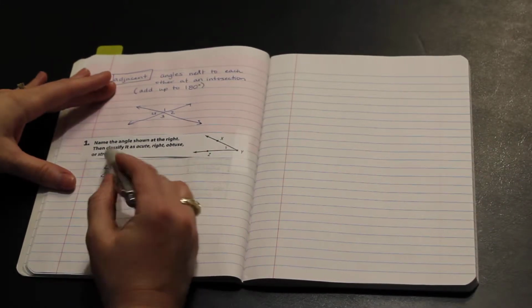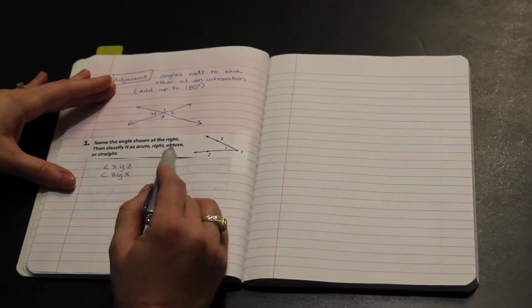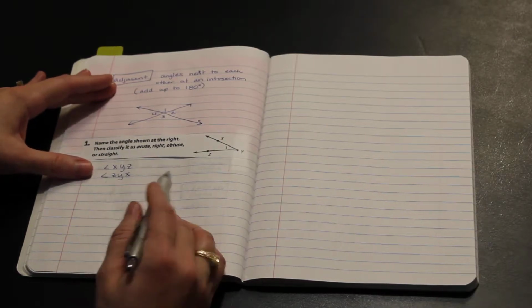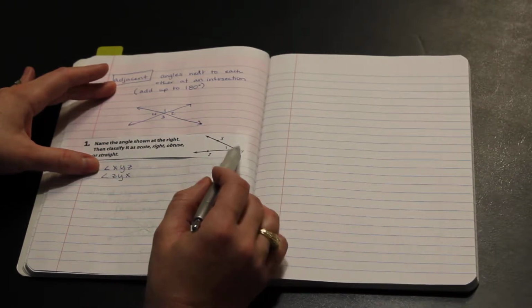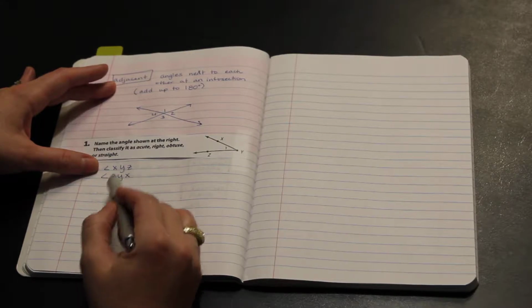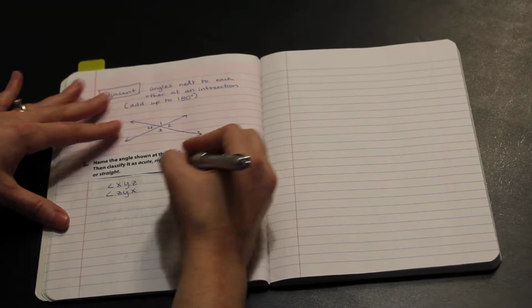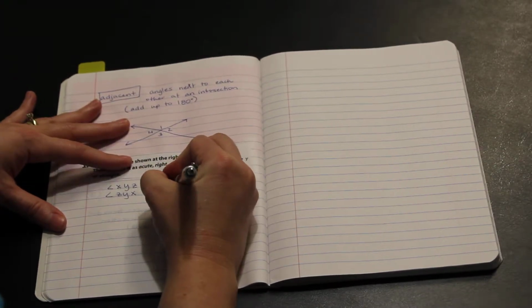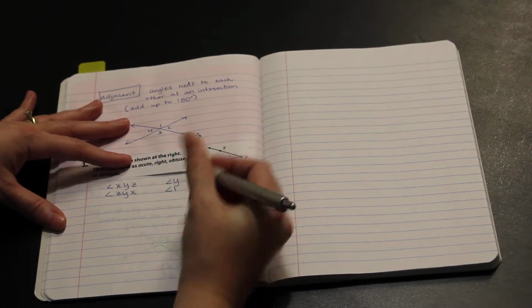Okay, so on number 1, we name the angle shown at the right and then classify it as acute, right, obtuse, or straight. Well, we've started naming it already. We can use the 2 outer points and the vertex in the middle. So it could be angle XYZ or angle ZYX. Another way to do it would be angle Y, or the last way to do it would be angle 1.